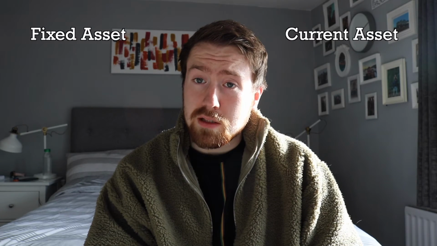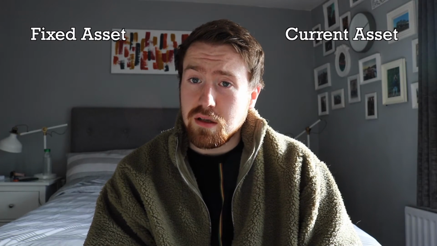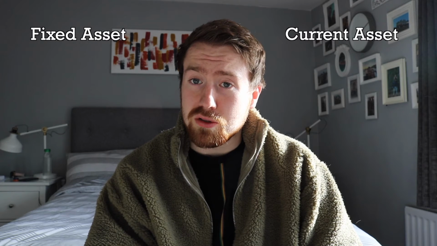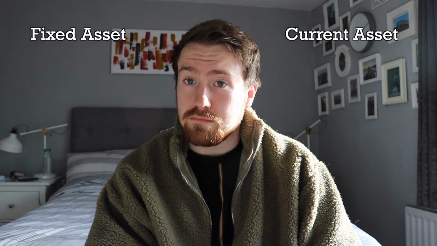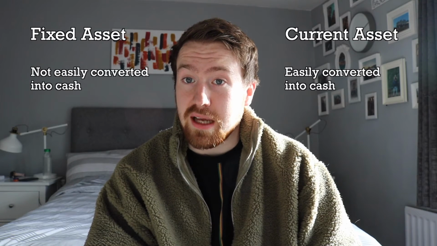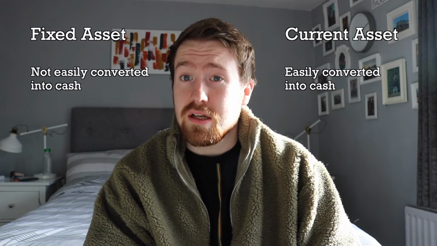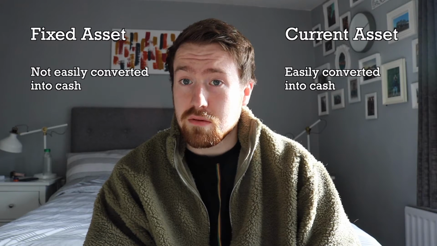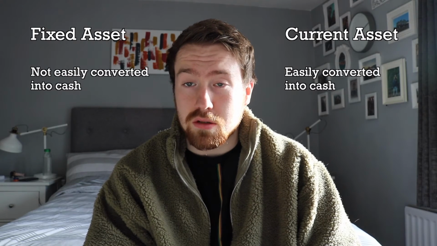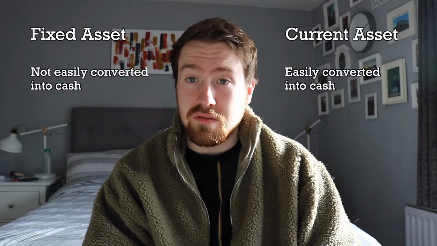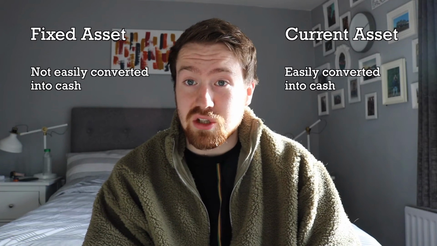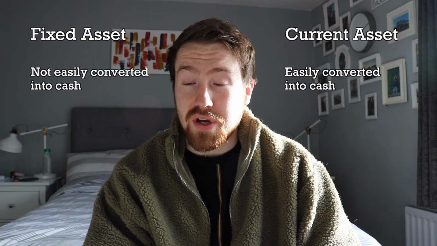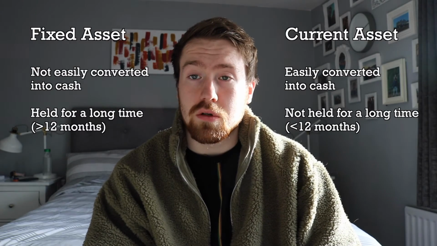So what is the difference between a fixed asset and a current asset? Well, as we've already discussed what a fixed asset is, a current asset is essentially everything else that could be classified as an asset but doesn't fall within the realms of a fixed asset. So something that can easily be converted into cash or is cash, such as trade receivables, because it's money that people owe you, so you can ask them to pay you and they pay you, or inventory, because you're constantly buying and selling, so that's constantly moving, so that's easy to convert into cash, and you're not holding it for a long time.